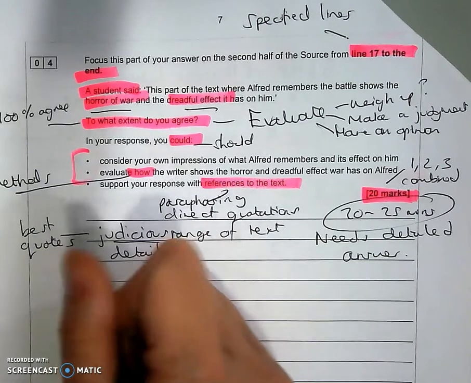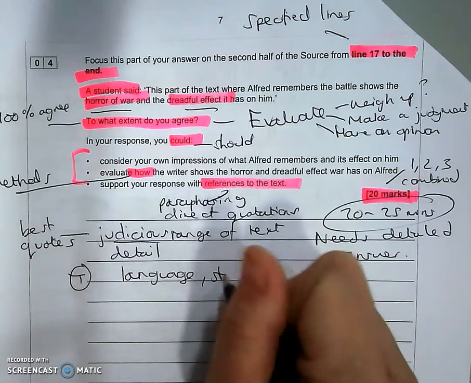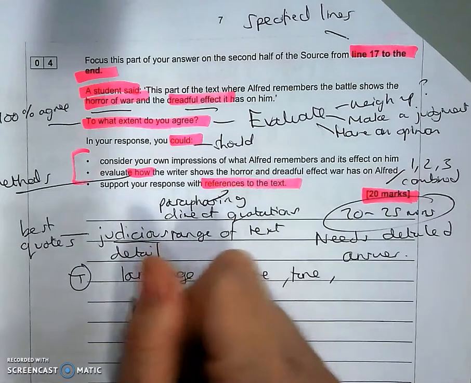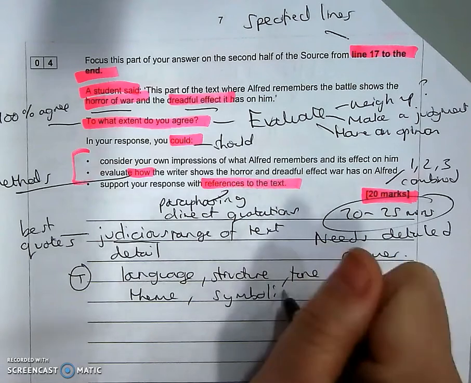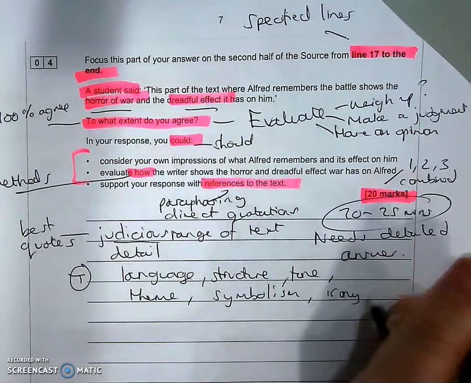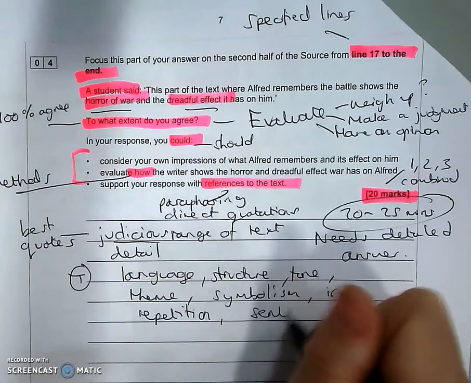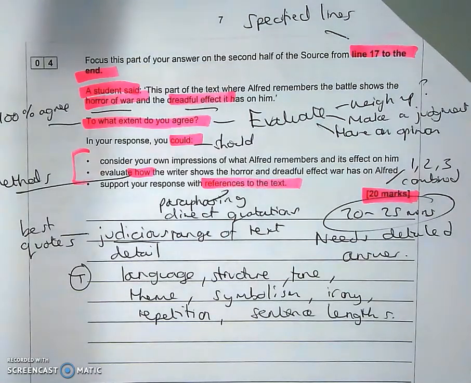In terms of the techniques: language, structure, tone, theme, symbolism, irony, repetition, sentence length. There are essentially no restrictions, but you must write about the writer's methods. So what we're thinking is, what is it that the writer is actually doing, and how has that effect made me either agree or disagree with this particular statement?